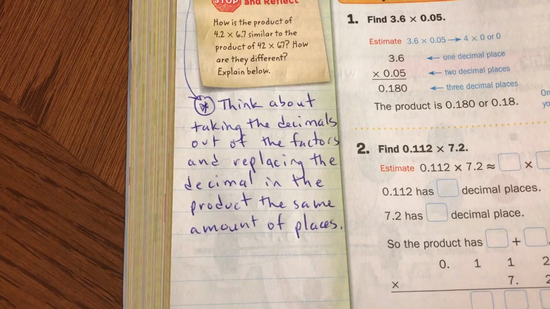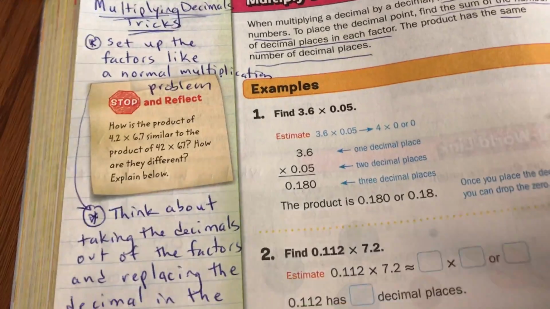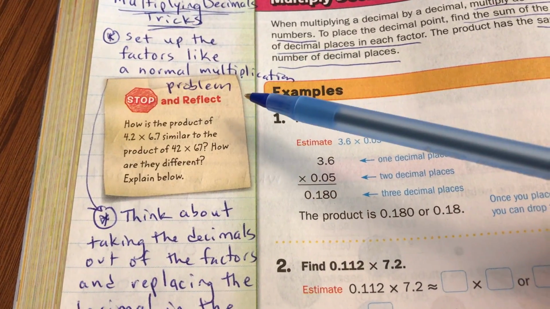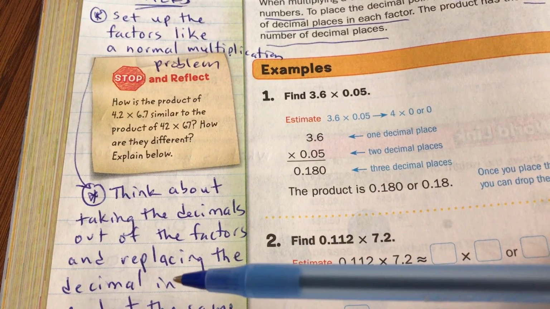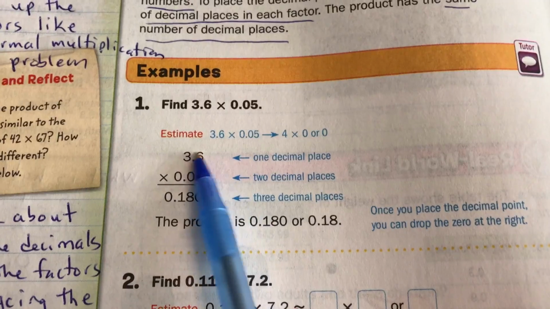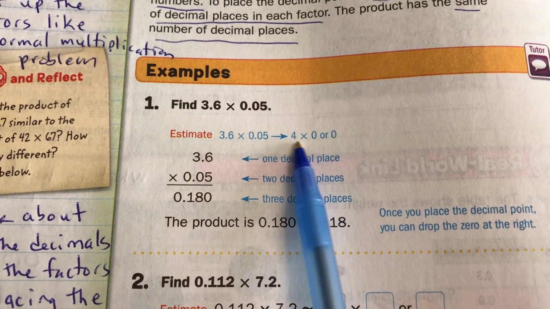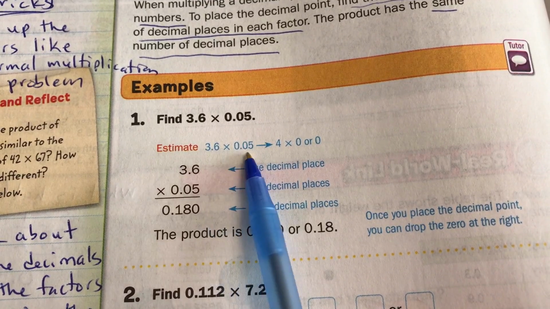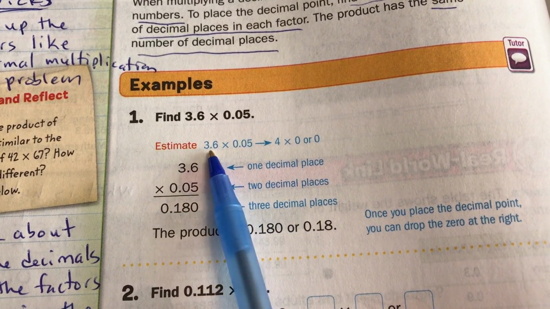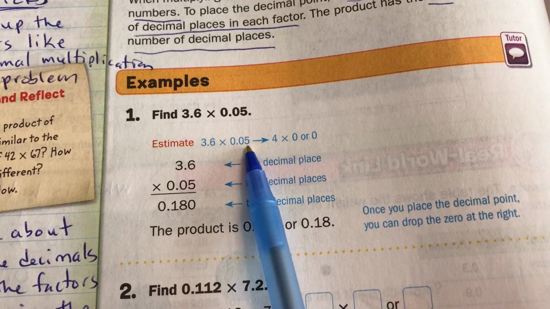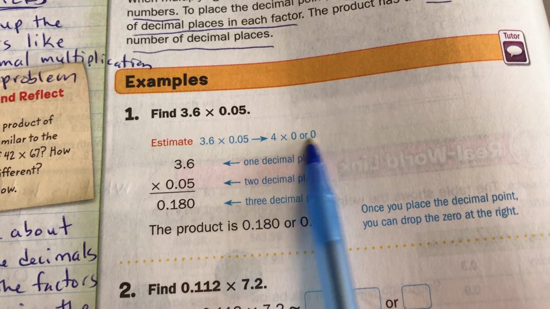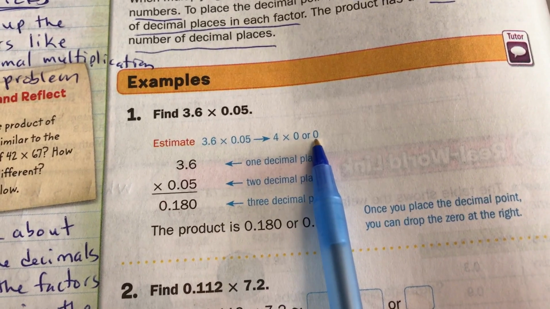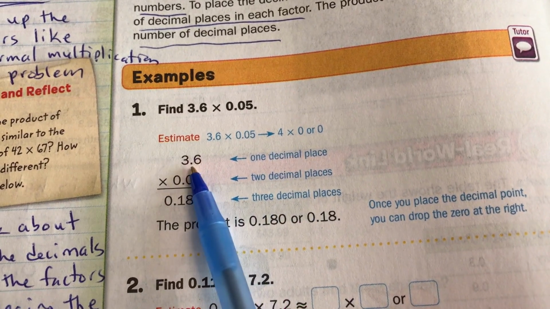And we're going to look at example 1. So let's do these two things. Set up the factors like a normal multiplication problem. Take the decimals out of the factors, put them back into the product. Now, they estimate first because they want to see if their answer is going to make sense. So 3 6/10 times 5 hundredths. 3 6/10 is similar to 4. 5 hundredths is similar to 0. So your answer should be really close to 0. It should be a really small number.